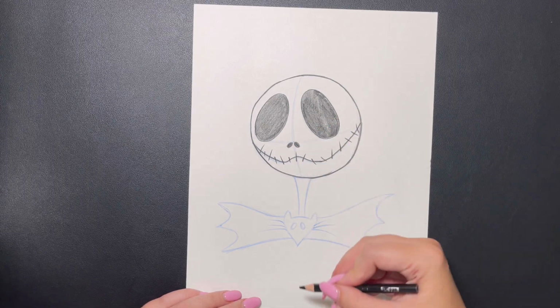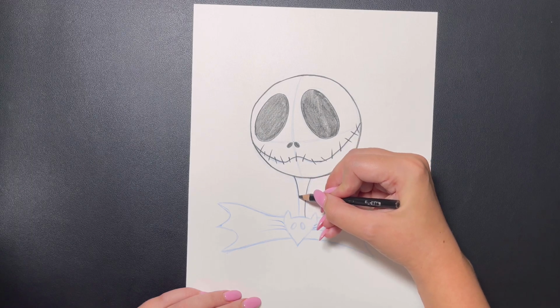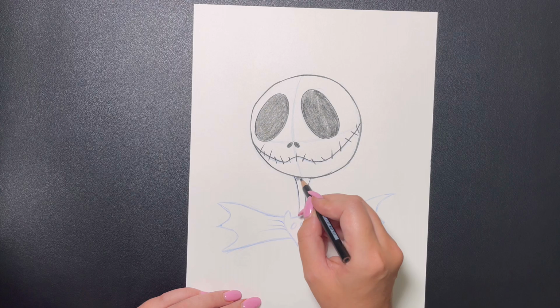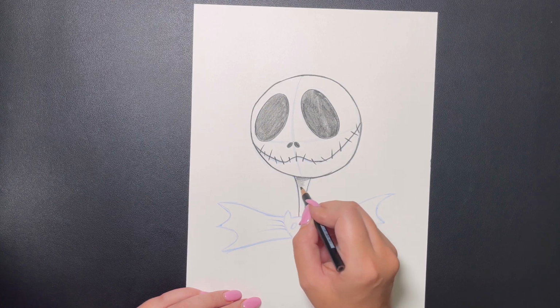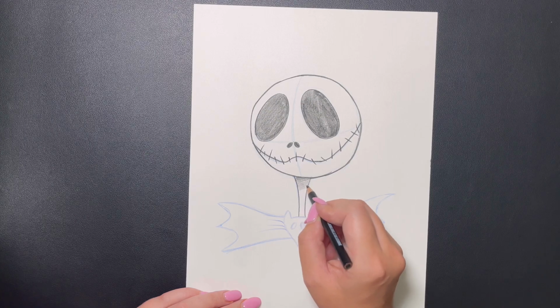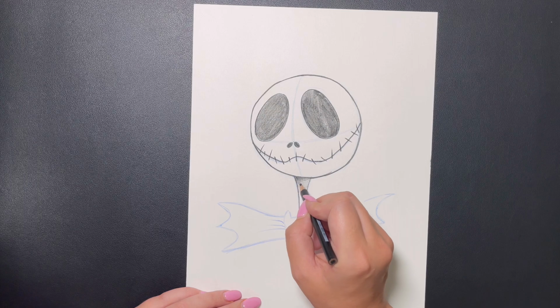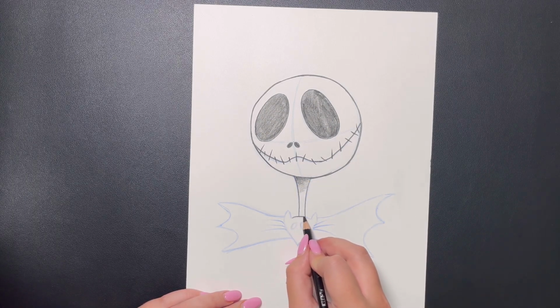Now we're going to move down and we're going to define the neck. So just coming down here with our pencil. And we're just going to lightly shade underneath the neck here just to apply some shadow there. Loosening the pressure as we get lower. Just making it a little bit dark under the base of the head there, like that. Now we're going to come over and define the bat.